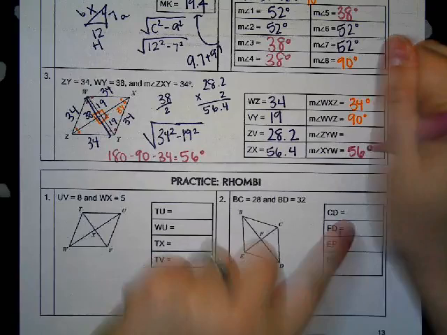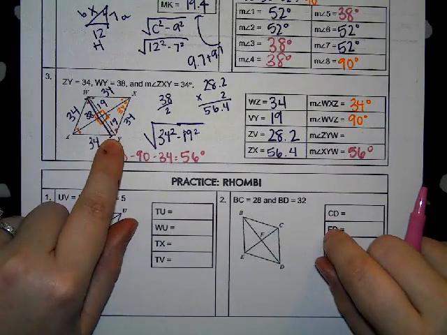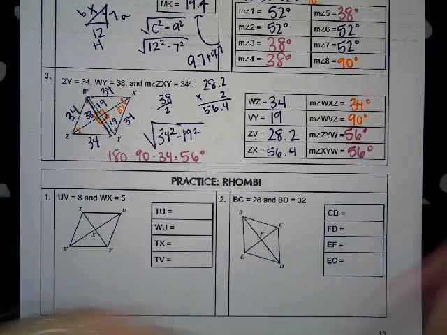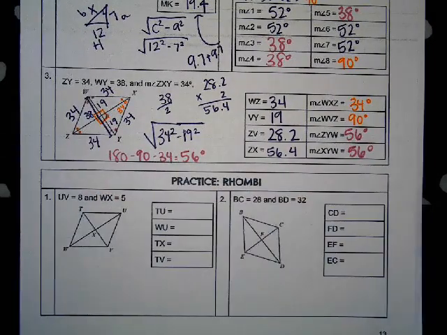Z, Y, W, 56 degrees. It's okay if it takes a little while for you to trace through to figure out. Remember, the middle letter is the vertex of your angle. However, it does matter the order because sometimes it might ask you for something different. Y could be this whole angle or just half of the angle.